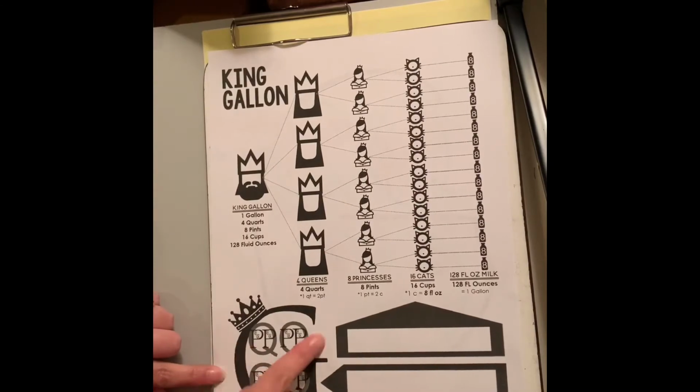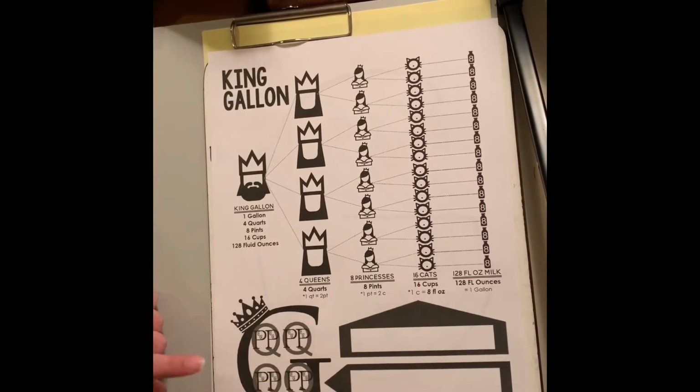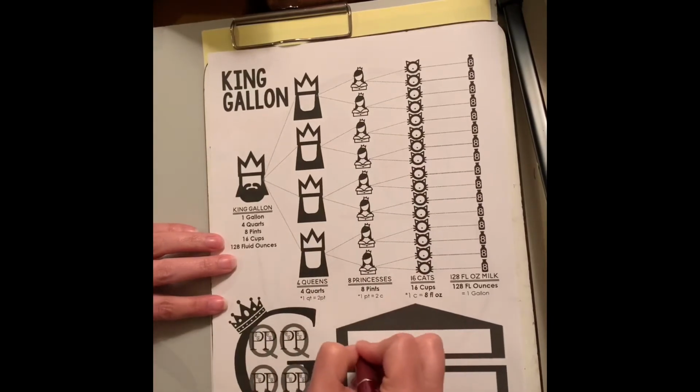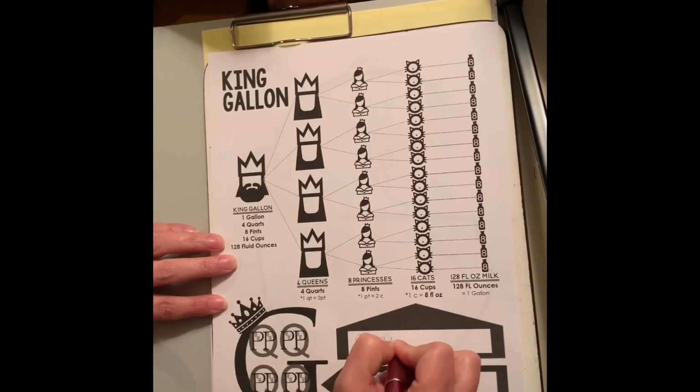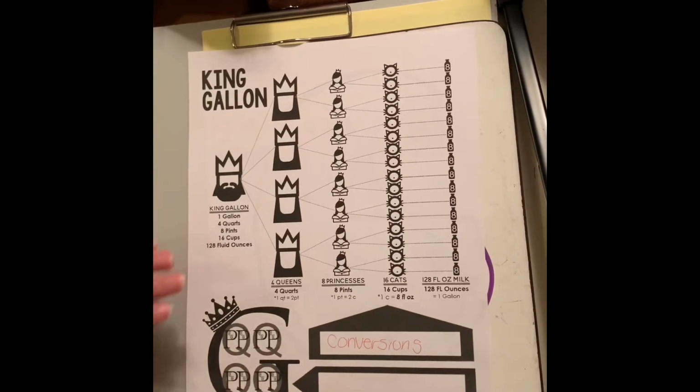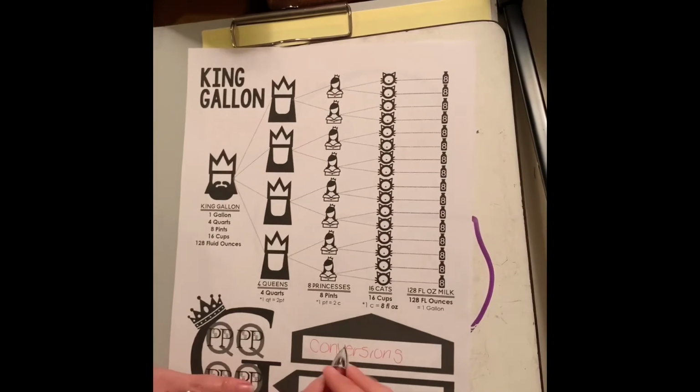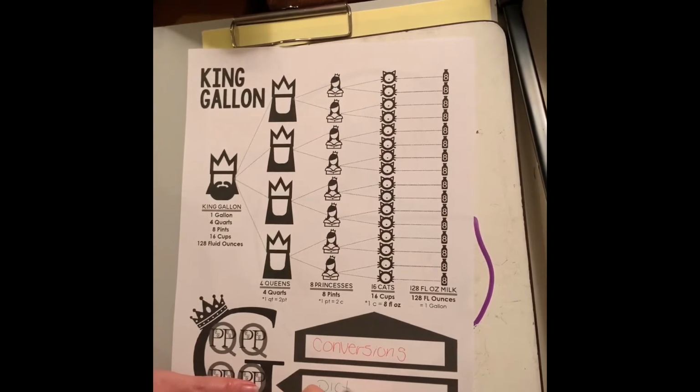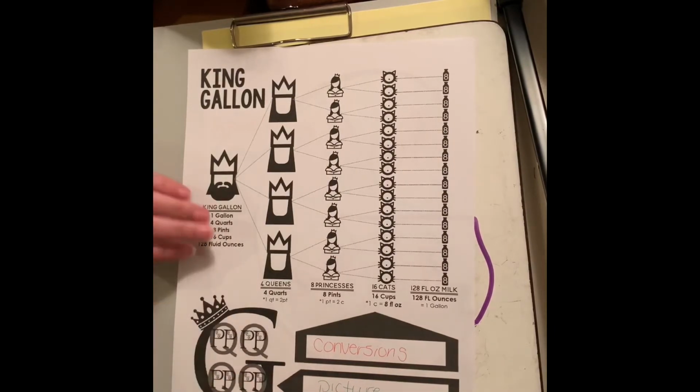Here's just like what I drew. There's our King Gallen, our 4 queens, our 8 princesses, our 16 cups, and each cup has 8 ounces within it. So if you've printed this at home, I would suggest keeping a hold of it because it'll be useful in the future. And here we have our conversions. And here we have our picture to help us remember. Our picture or our graphic.